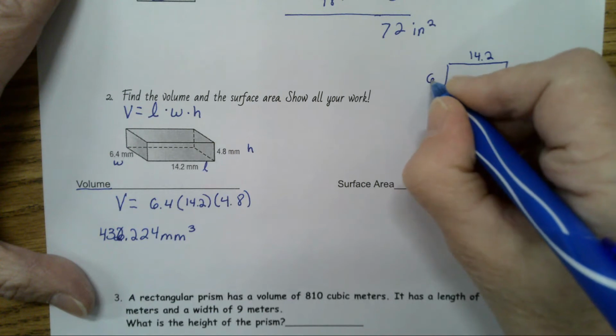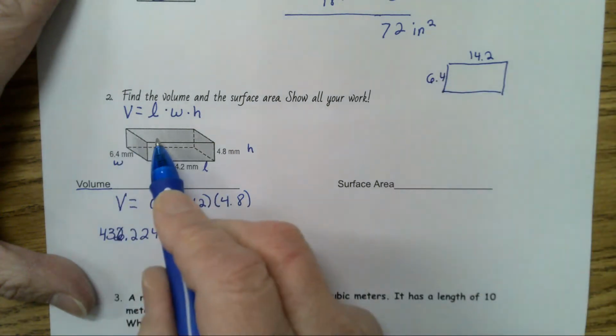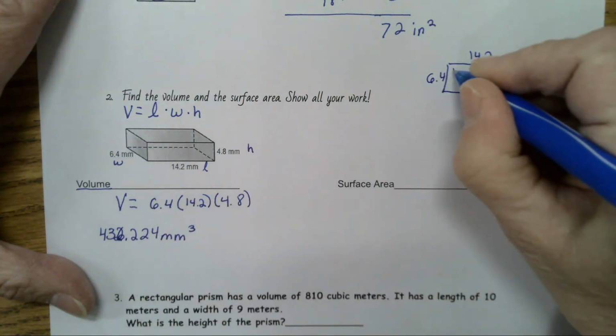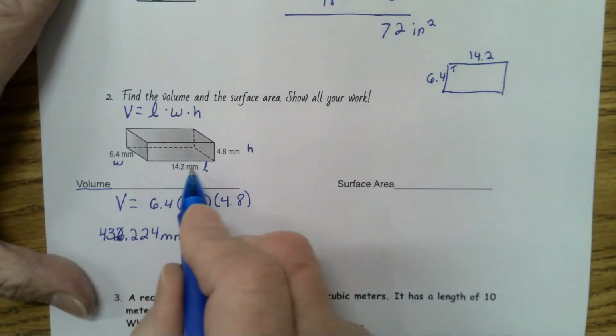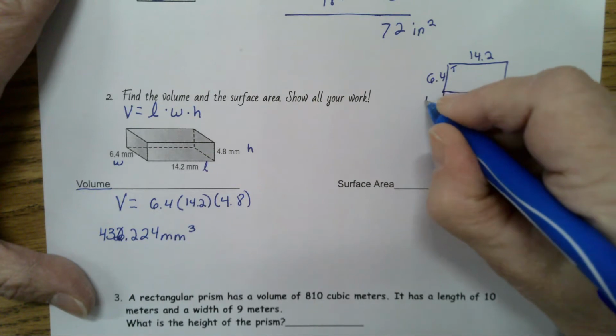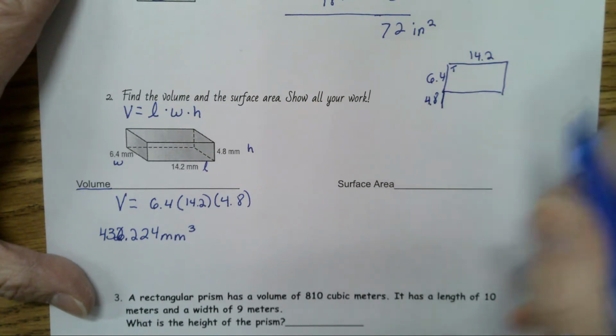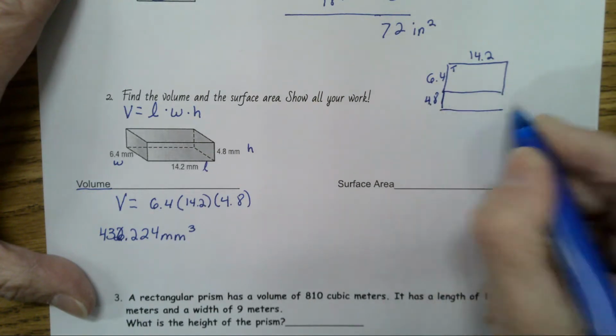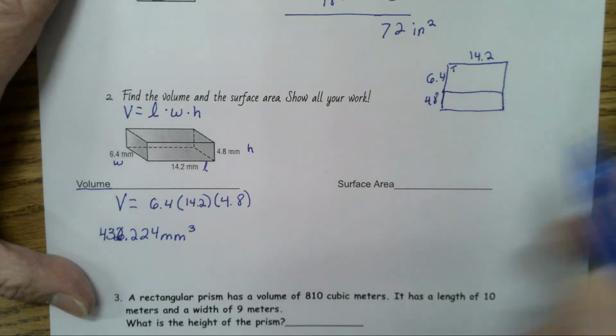14.2, 6.4. That's my top. And I just put a little t to help me keep track. My front is 14.2 by 4.8. Then my bottom, that's my front.